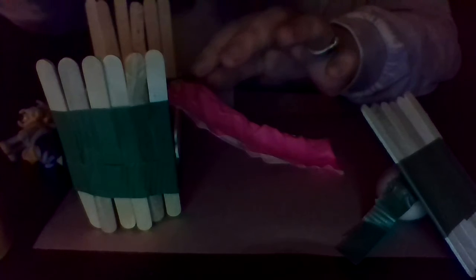It's a slide. So for the slide, for the playhouse, I used popsicle sticks and I taped it around to make it stand up. And then I used a plastic bottle and I cut a strip out of it and I covered it all in duct tape so it's a little stronger.